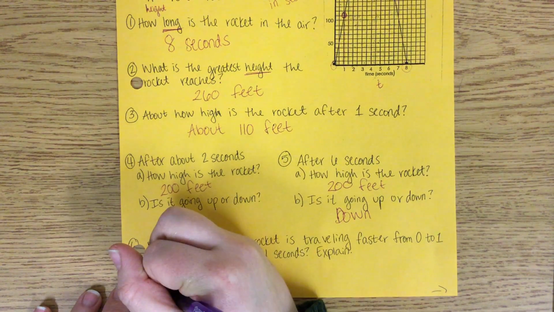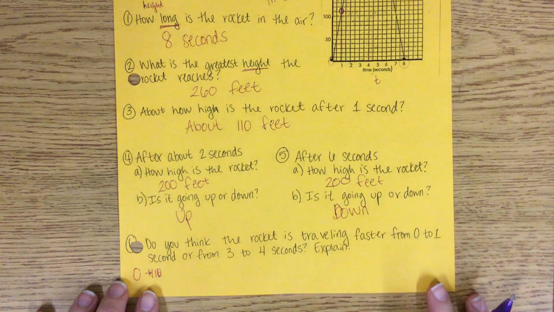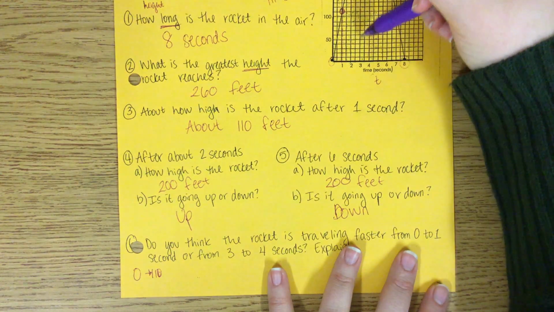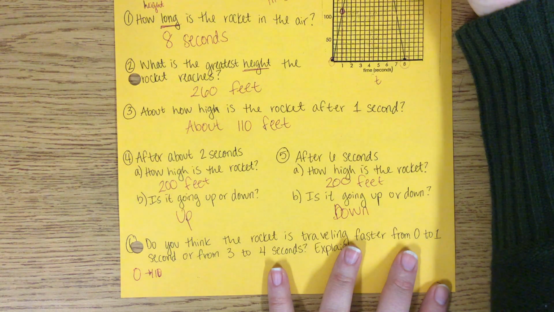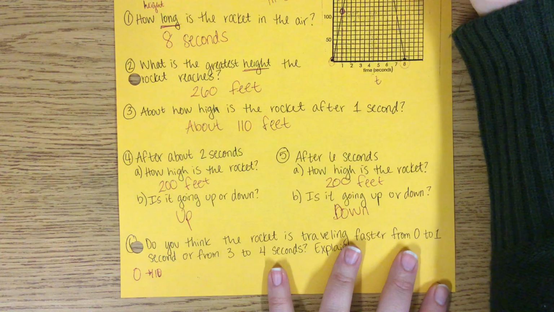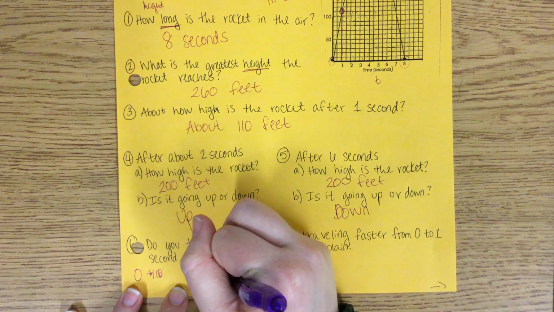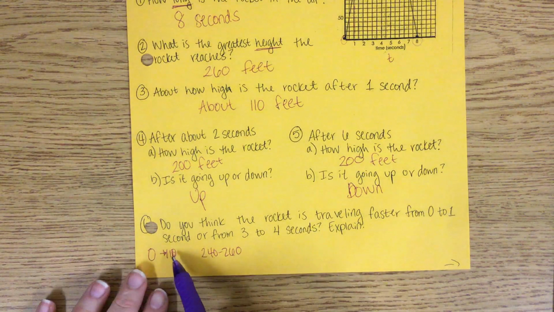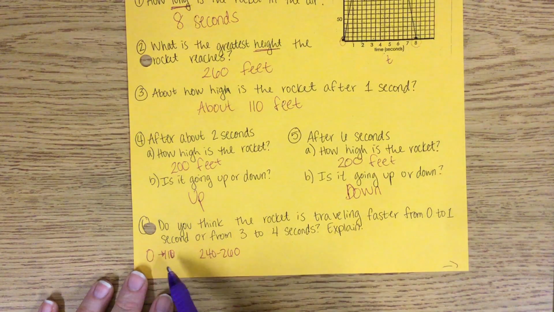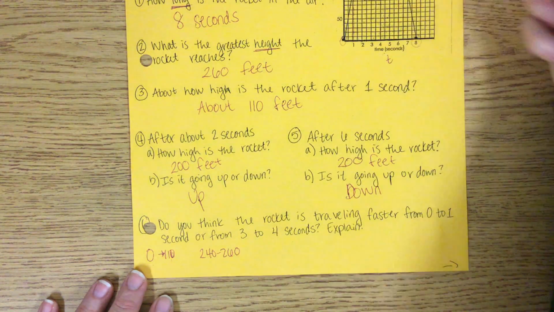And between 3 and 4, so 3 is right here at about 240, and 4 is up at that 260. So I would say that it's going faster from 0 to 1 second because it covered a greater distance. It got higher faster.